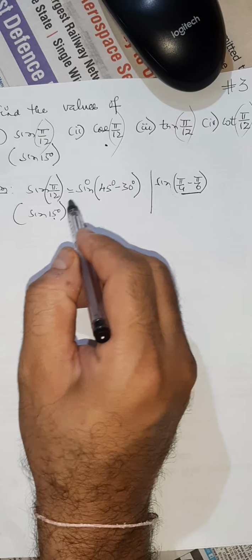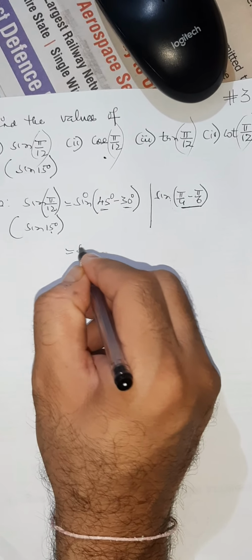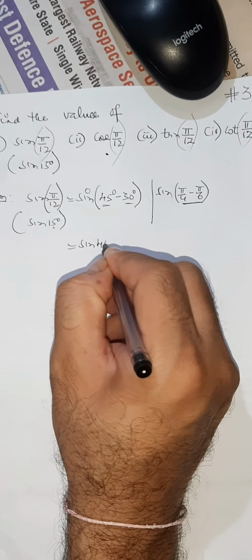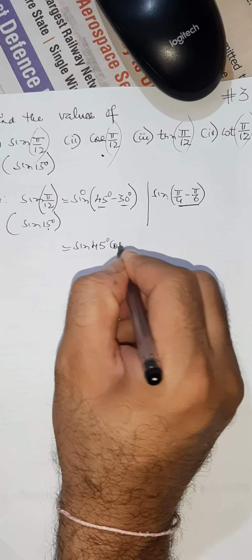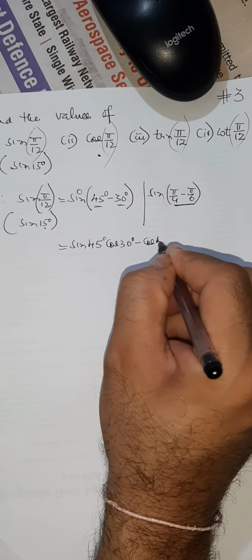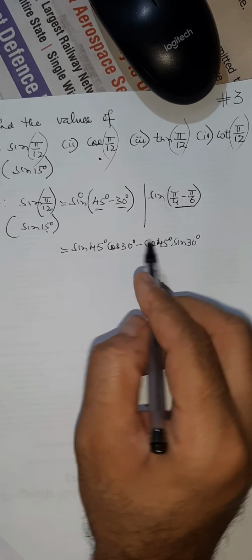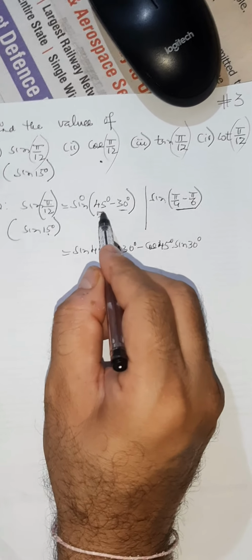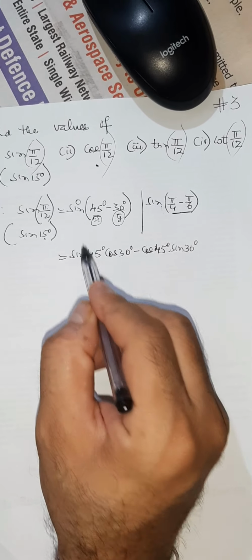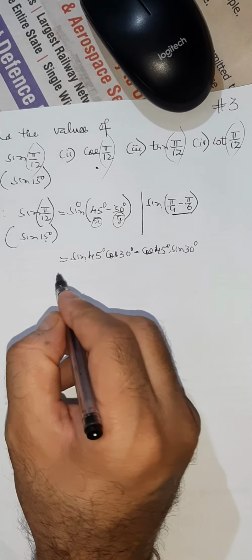Now I'll expand this by addition formula. This is like x and this is like y. So sine x into cos y minus cos x into sine y. Addition formula. This is like x and this is like y. Sine x into cos y minus cos x into sine y.